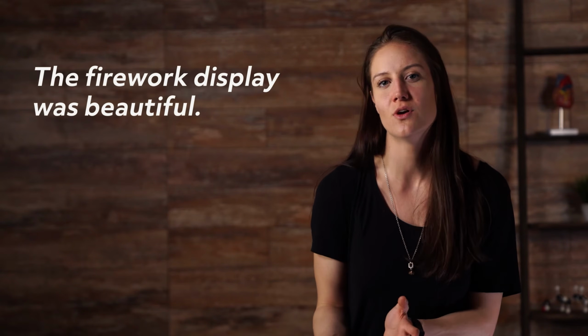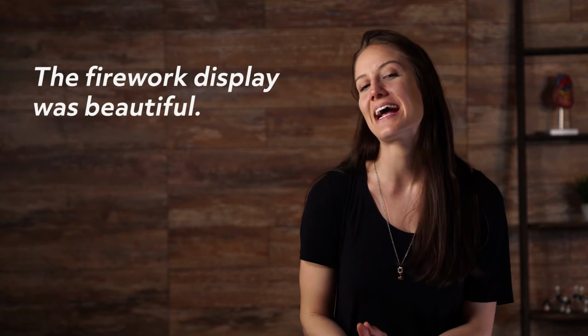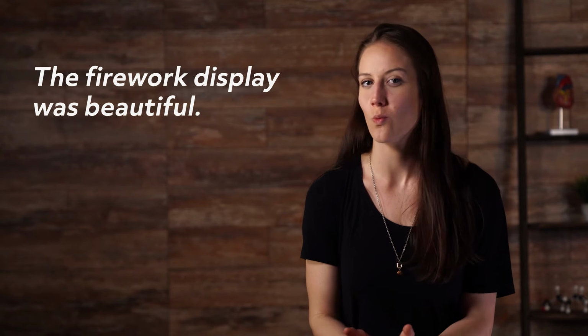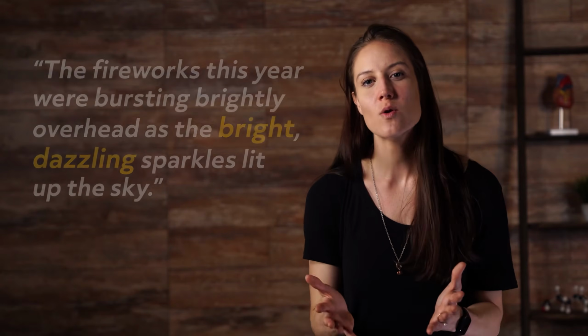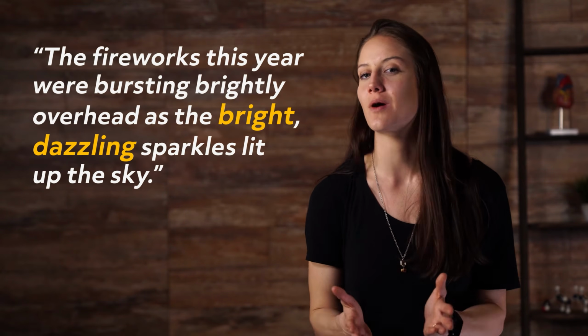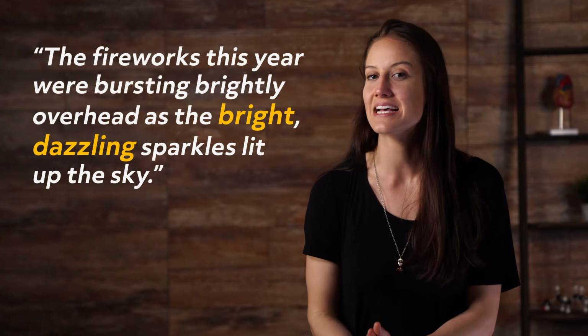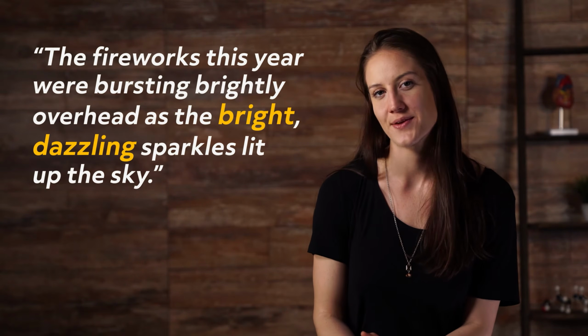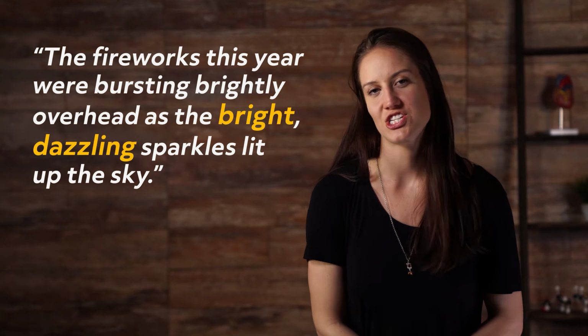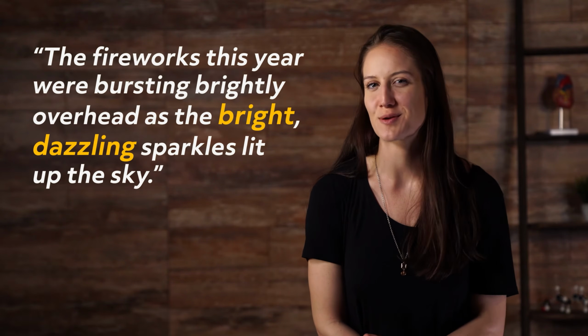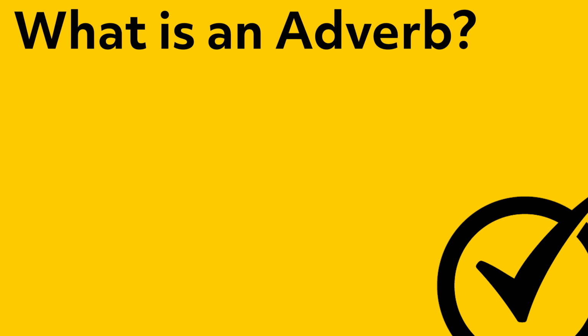Instead of just saying that the firework display was beautiful, you can make it much more exciting and easier to envision what the fireworks actually looked like by saying, "The fireworks this year were bursting brightly overhead as the bright, dazzling sparkles lit up the sky." Bright and dazzling are just two of the many, many adjectives that make writing so descriptive and fun to read.